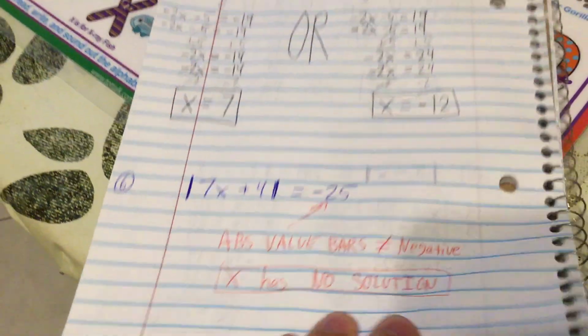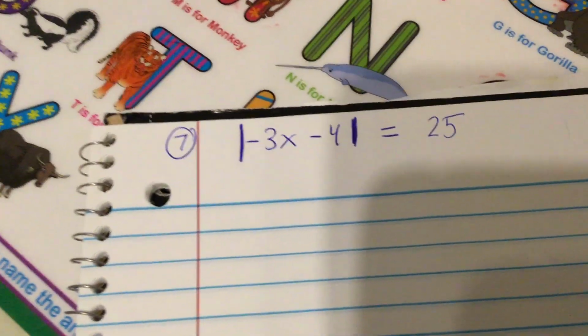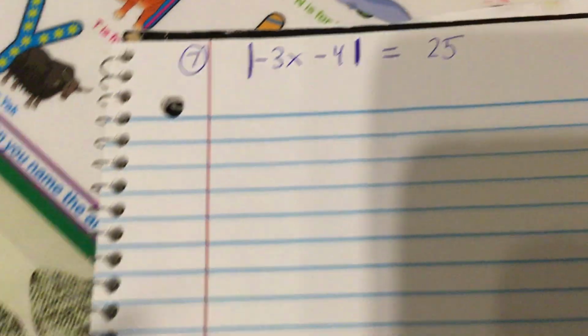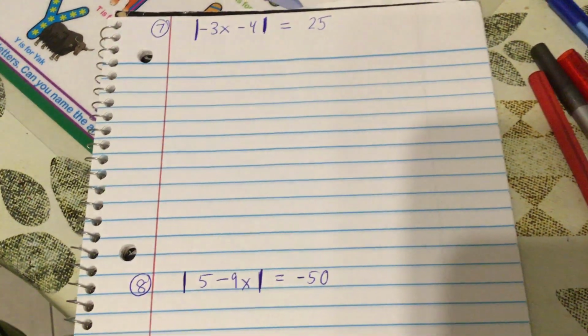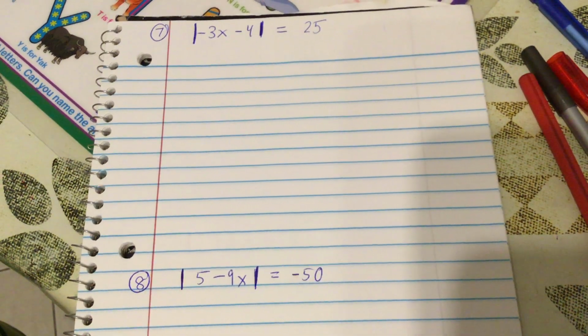Okay, 2 more, and then we'll call it a day. See if you can do this problem on your own. Sorry, I'll give you these two last, 7 and 8. See if you can do these two problems independently.